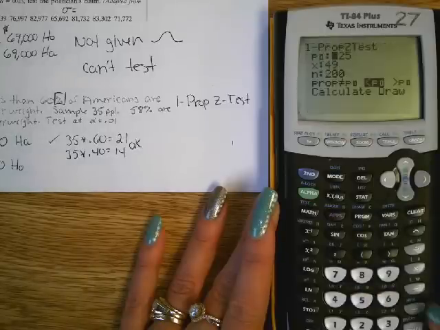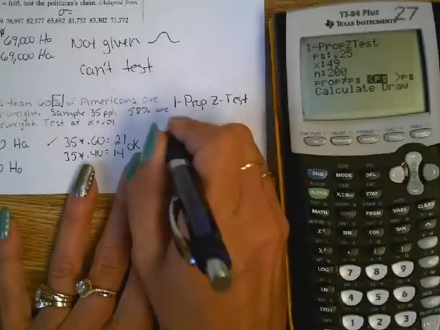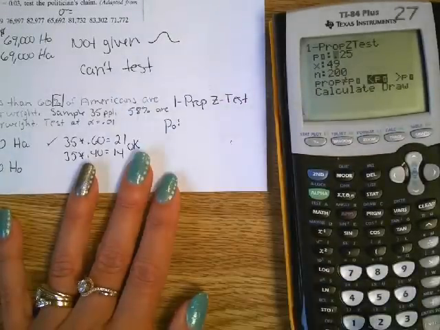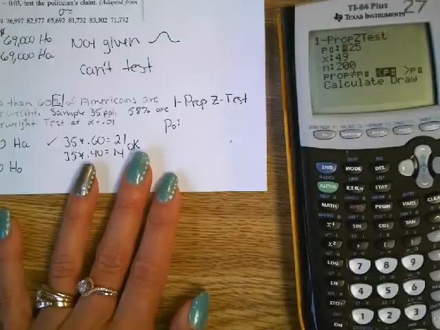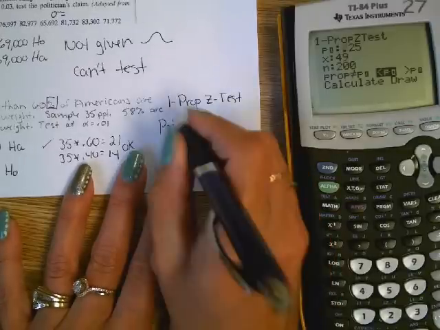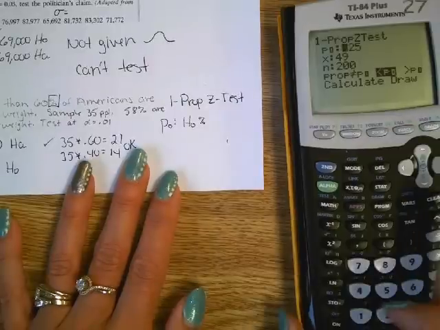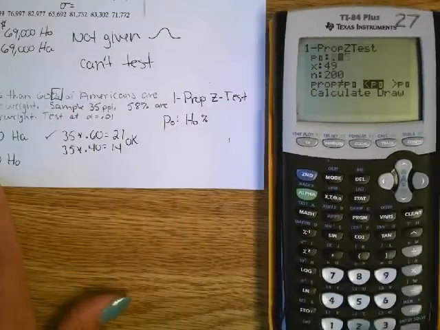So P0, there's not much here. What do you think that is? That's the whole percentage, the whole percent as a decimal. So our whole has 0.60 in it.